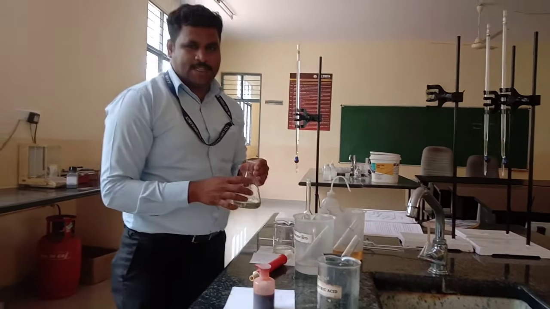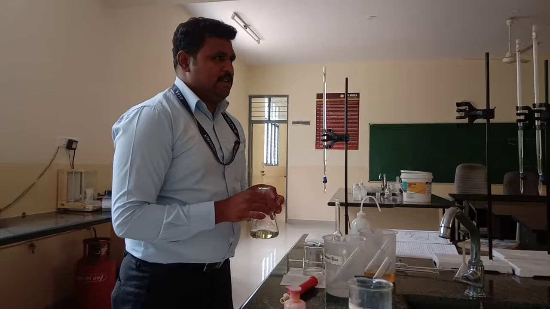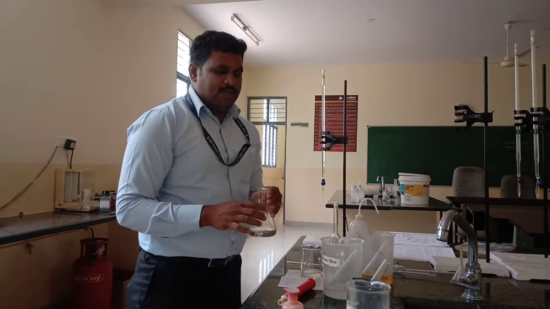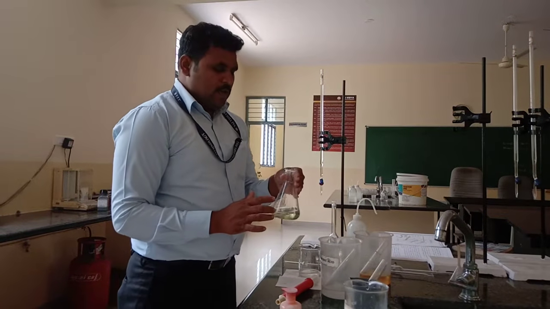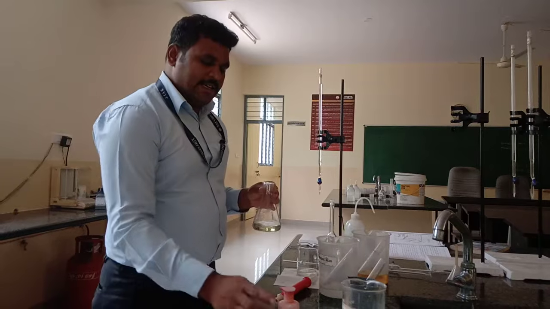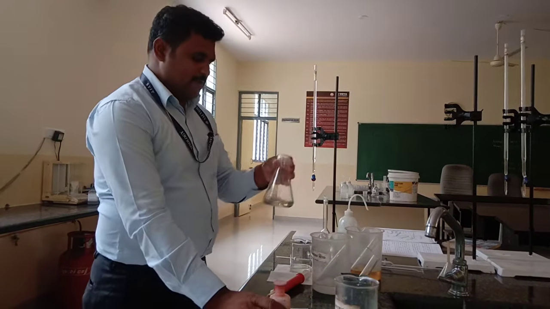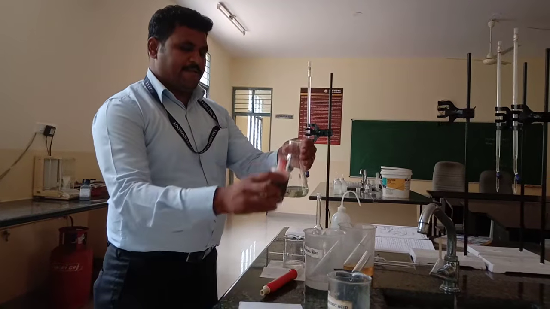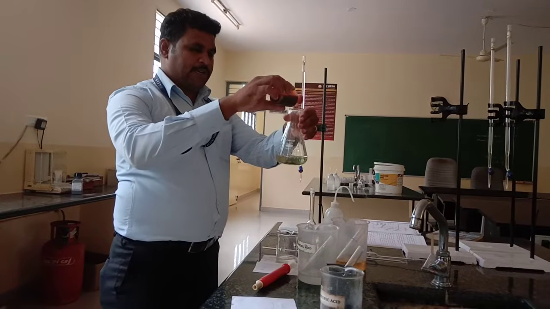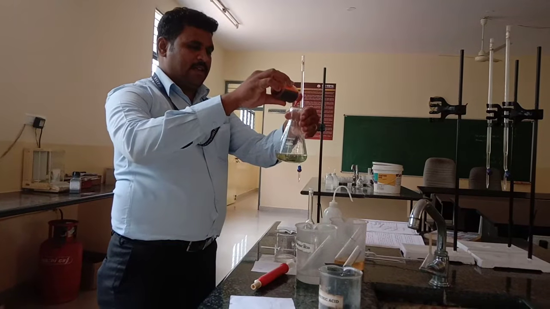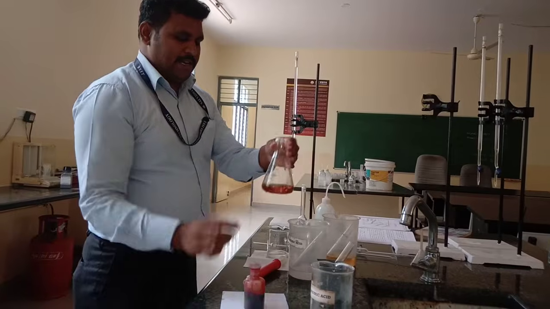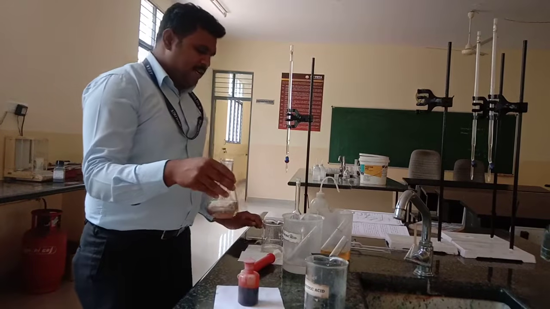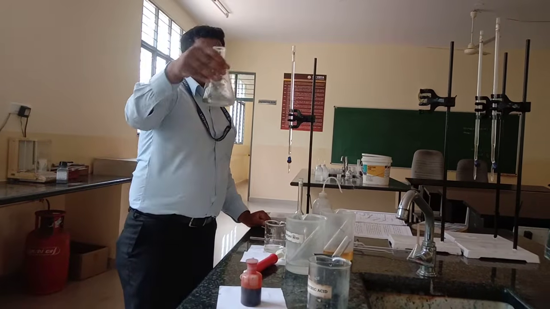hydrocarbons and acetic acid. Similarly, the role of mercuric sulfate is to prevent interference from the chloride ions present in the industrial wastewater. After adding 1:1 sulfuric acid, add 2 to 3 drops of ferroin indicator. Ferroin indicator is a redox indicator. It turns bluish green in color.